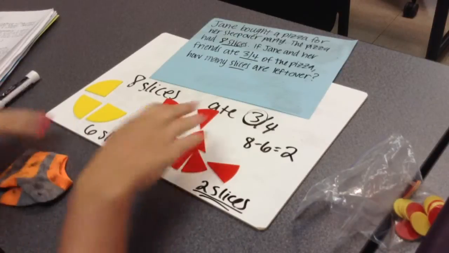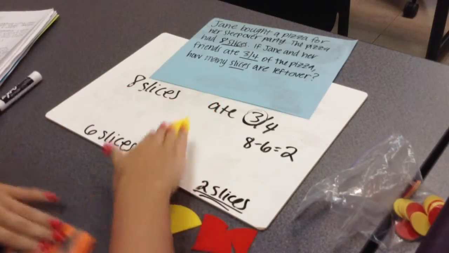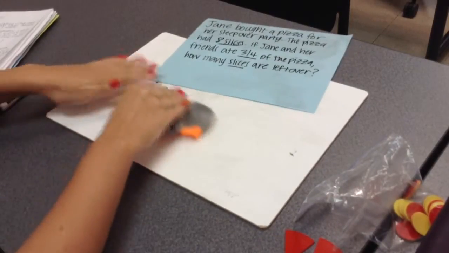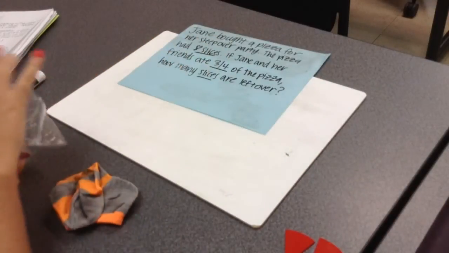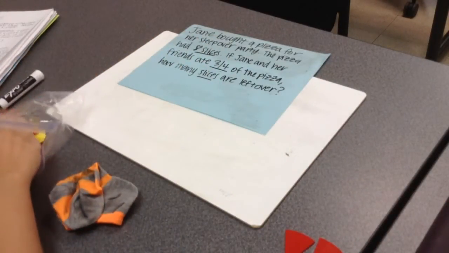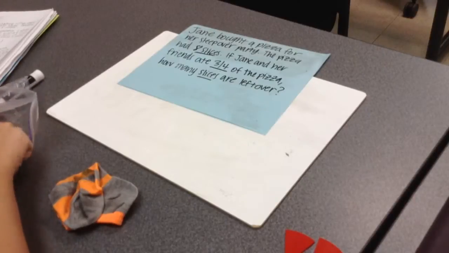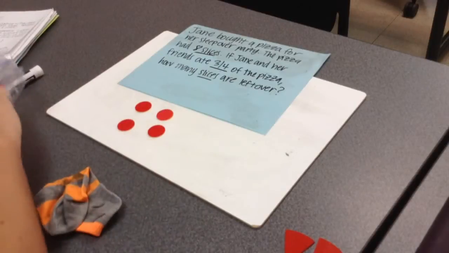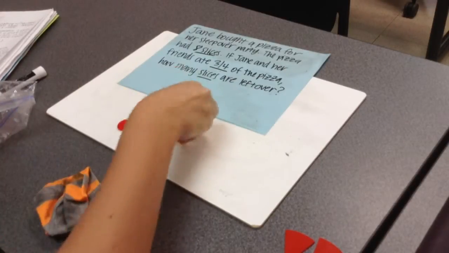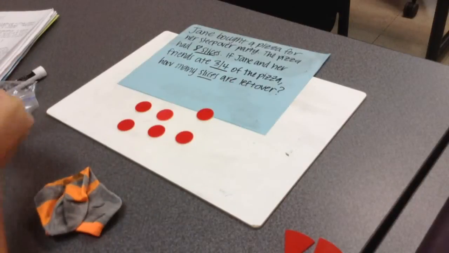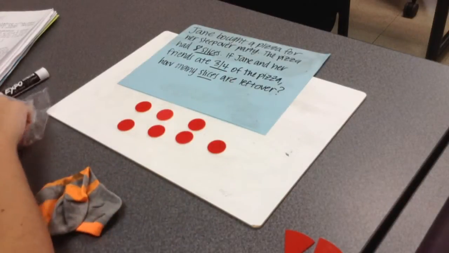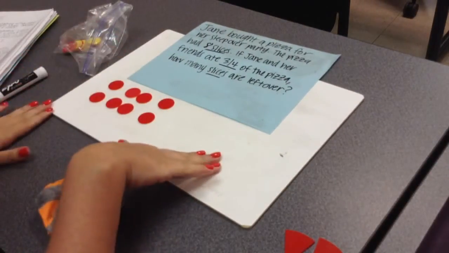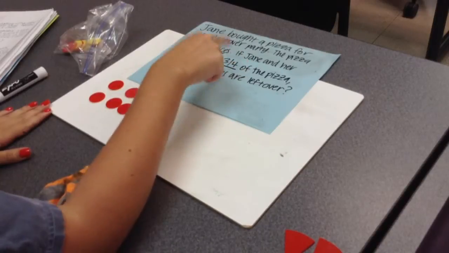Another way to look at this would be to look at a set model. So for our set model, I'm going to use these color counters. And since there are 8 slices, I would make sure that there were 8 color counters to represent the slices. And to figure out this problem, I would need to separate these counters into 4 equal groups because the pizza is separated into 4 equal parts.